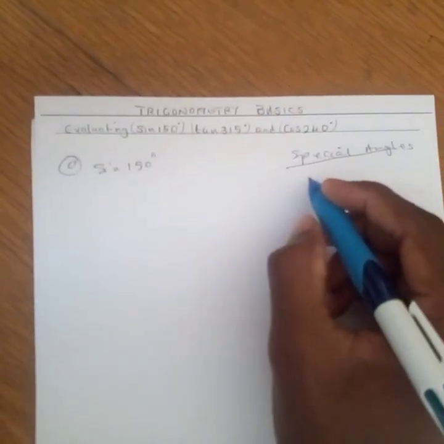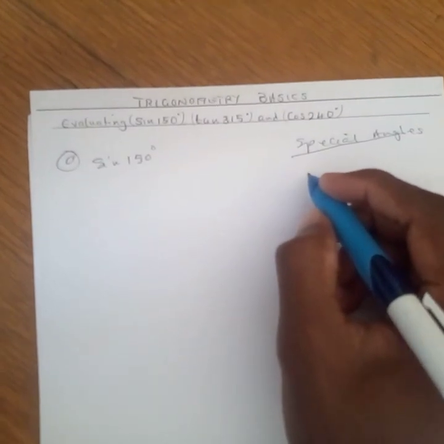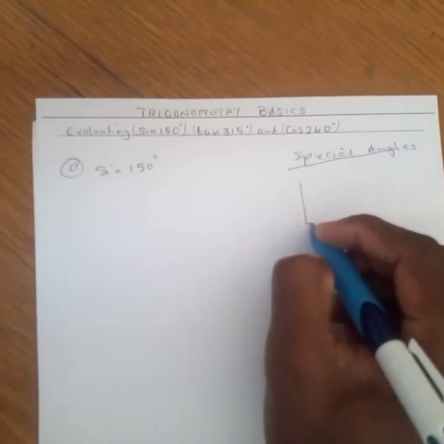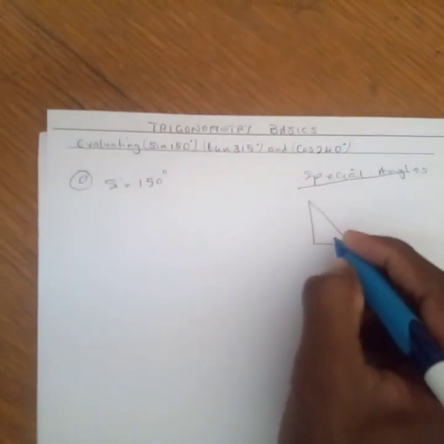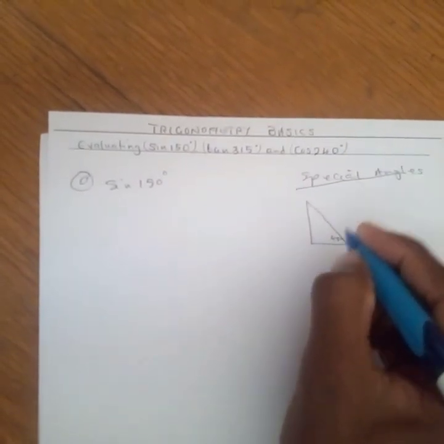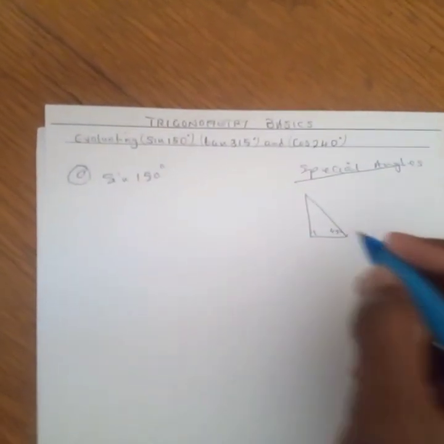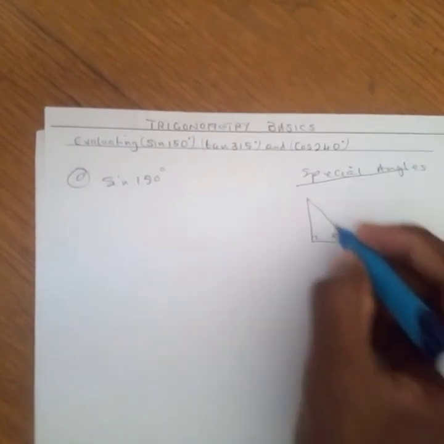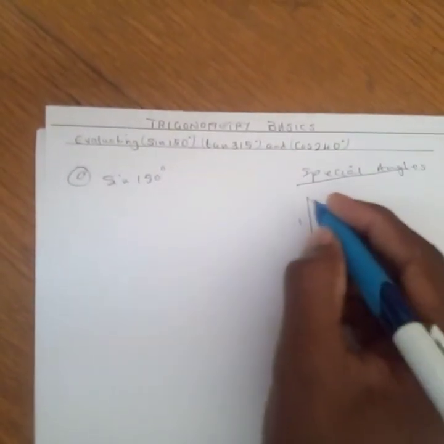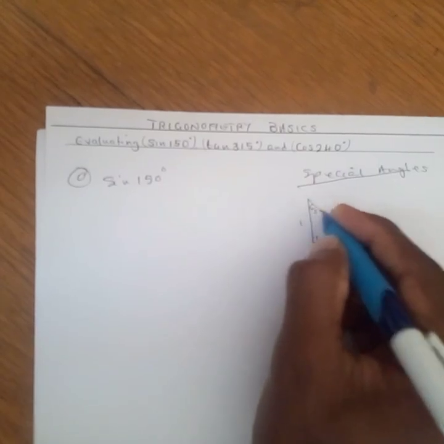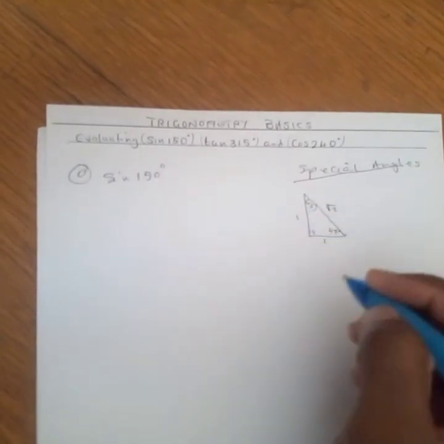So we have the 45 degrees triangle. Let's draw the 45 degrees triangle. This is the 45 degrees triangle. We have 45 degrees, 45 degrees, and 90. And we know that the hypotenuse is root of 2. And this is 1 because the 45 degrees has two equal sides, meaning this is 1 and this is 1.